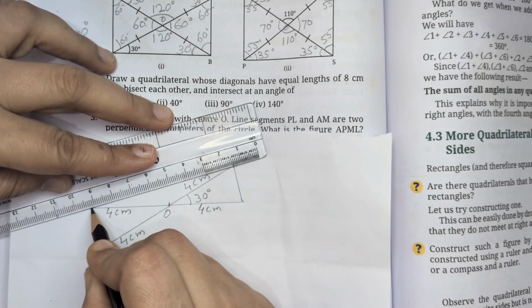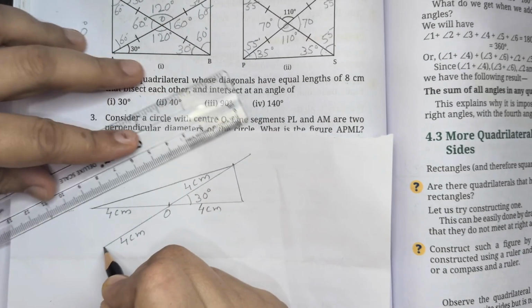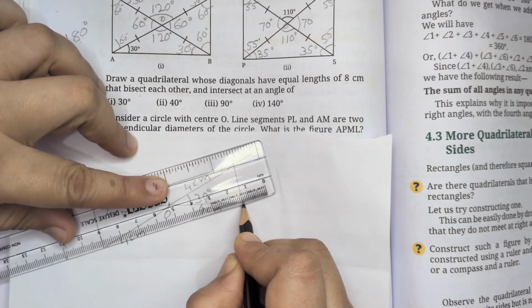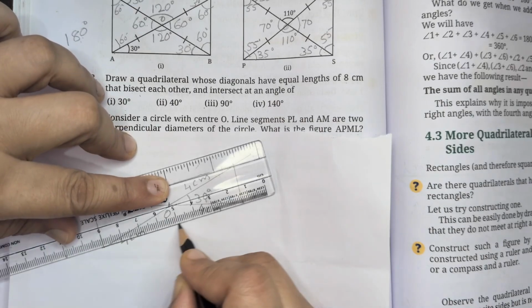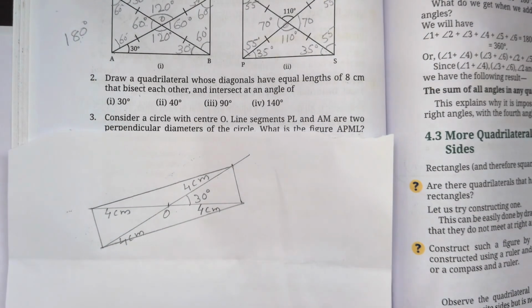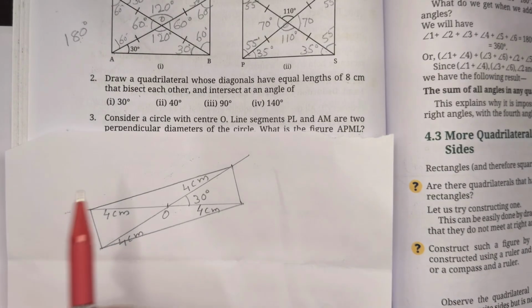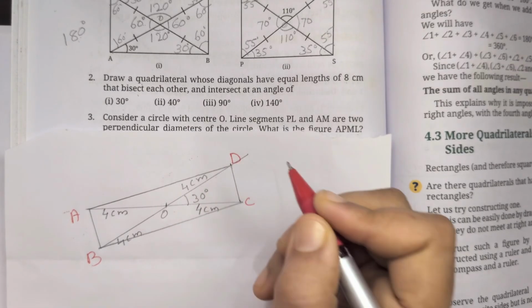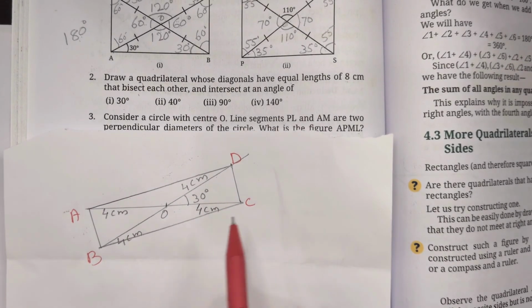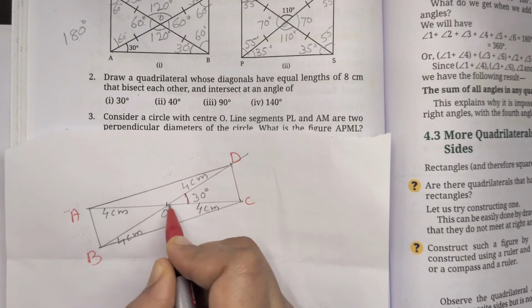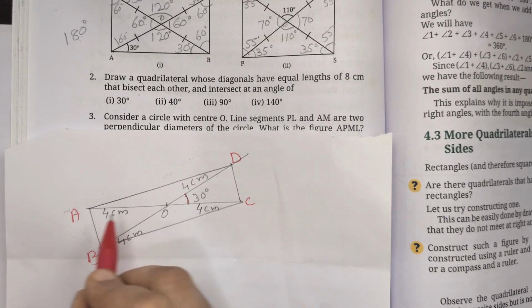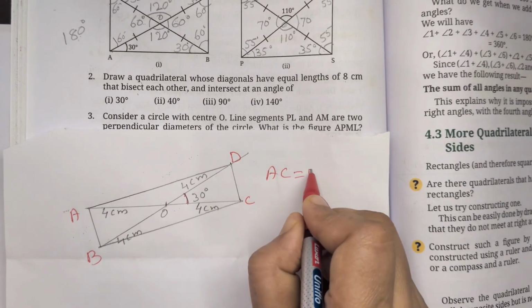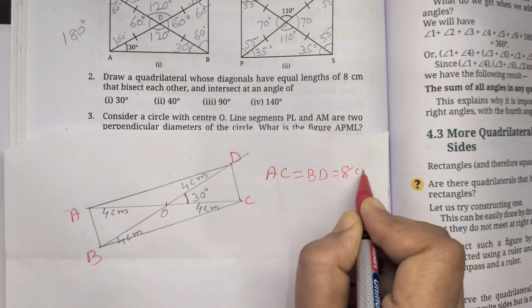This point, and here. This is the required quadrilateral with the given measurements. We can name that A, B, C, D. So ABCD is the quadrilateral with the angle between the diagonals 30 degrees. And the diagonal AC is equal to BD. Both are equal, with 8 centimeter.